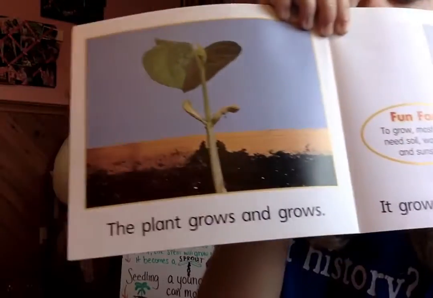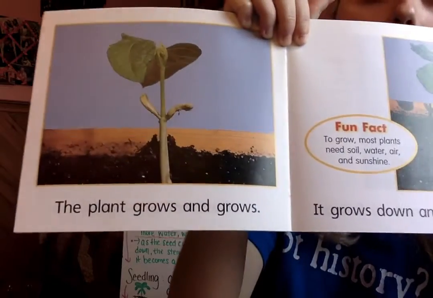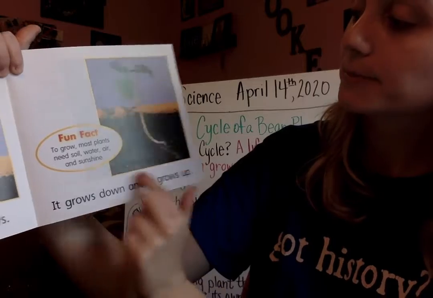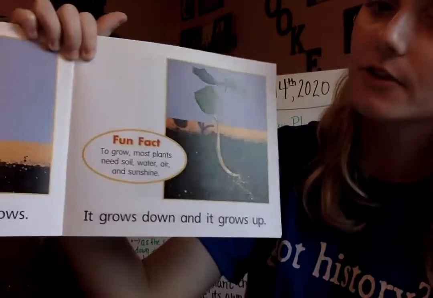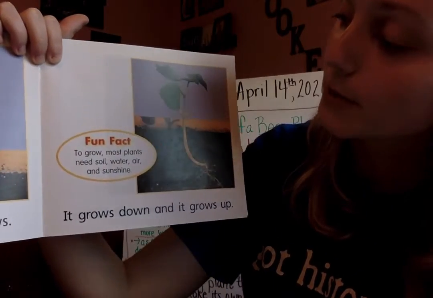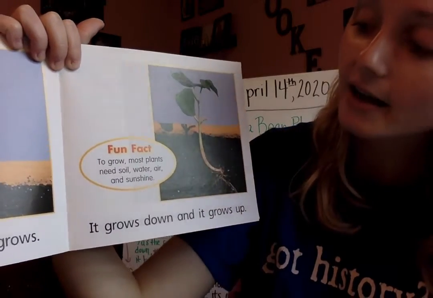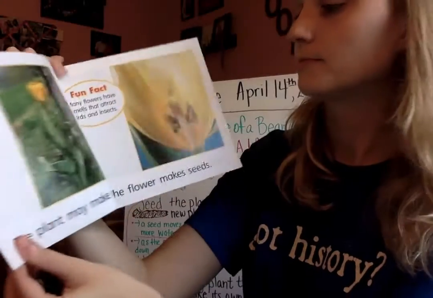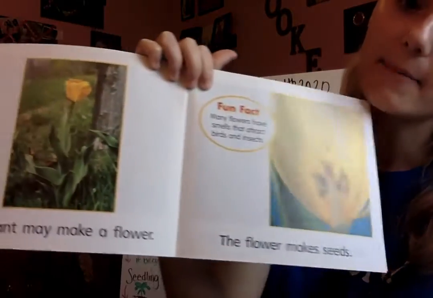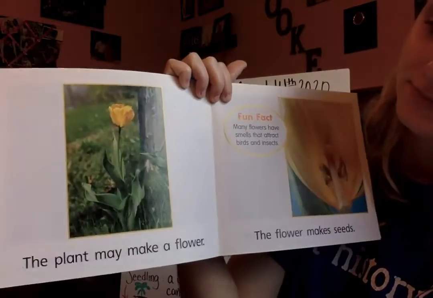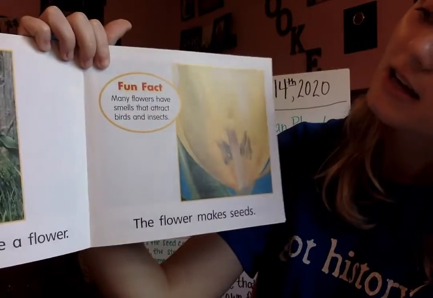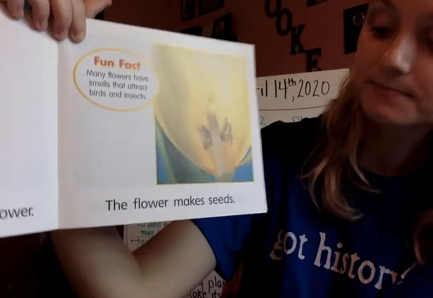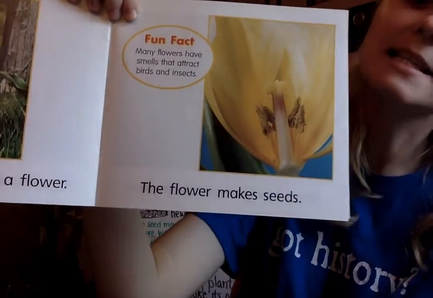The plant grows and grows. It grows down and it grows up. And here's another fun fact. To grow, most plants need soil, water, air, and sunshine. The plant may make a flower. It's very pretty. Another fun fact, many flowers have smells that attract birds and insects. The flowers make seeds.